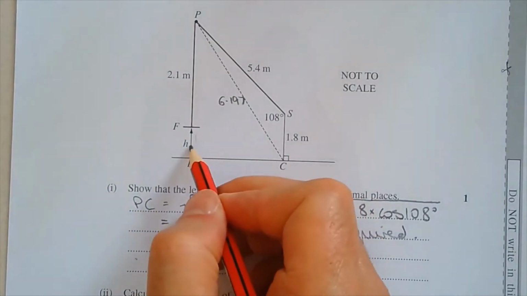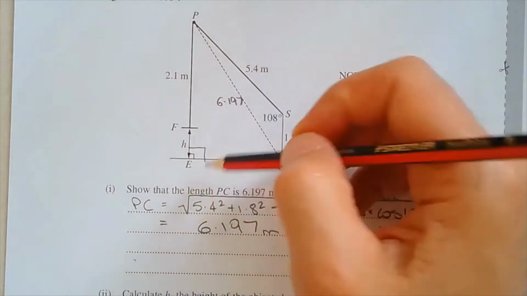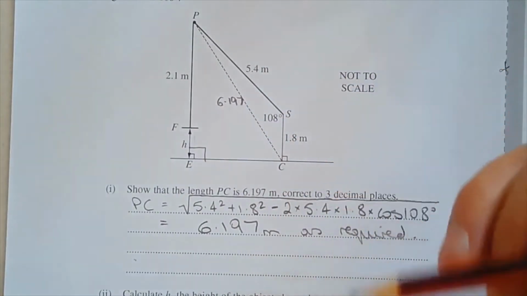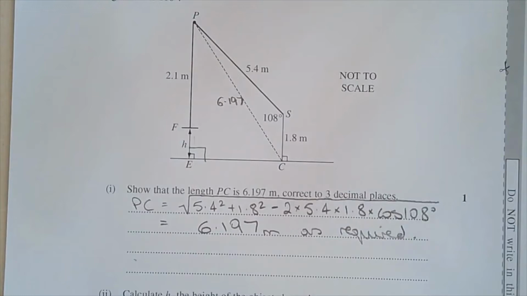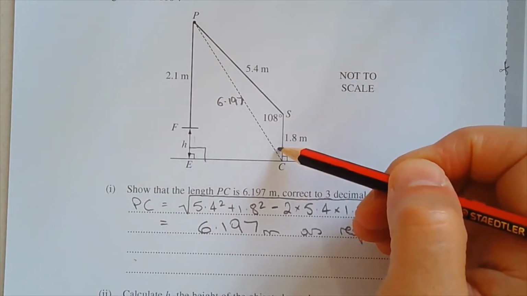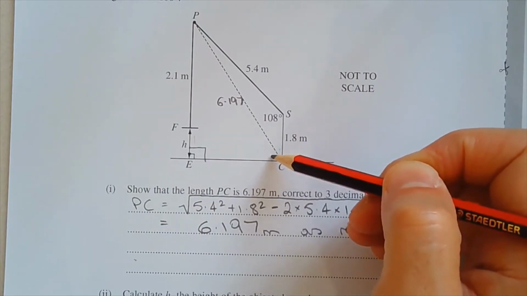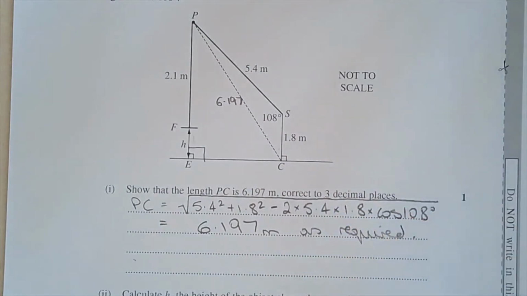We have a right angle triangle there, and we just need another angle. If we can find this angle here, we can then find this angle here, and then we can use regular right angle trigonometry.